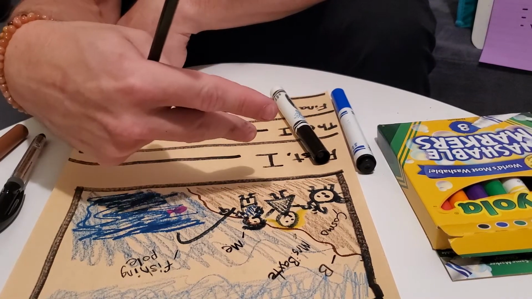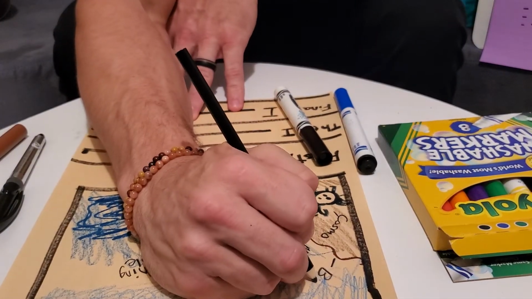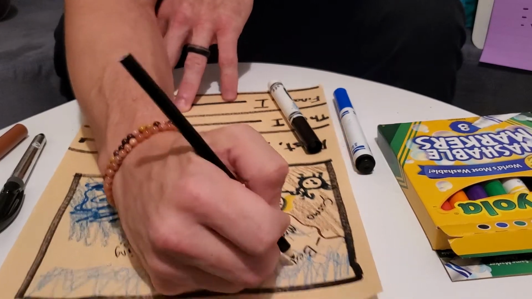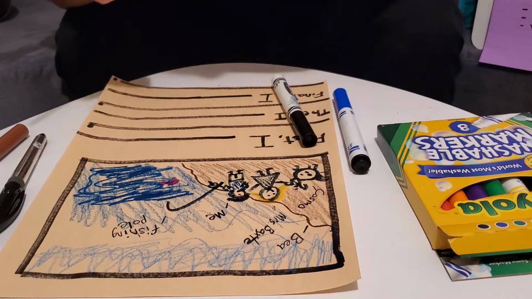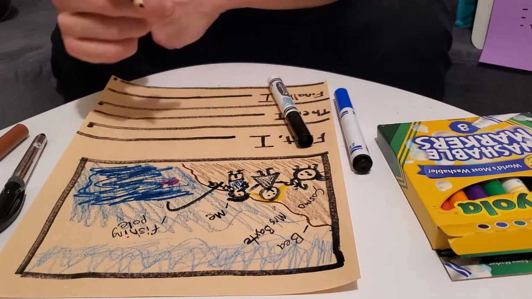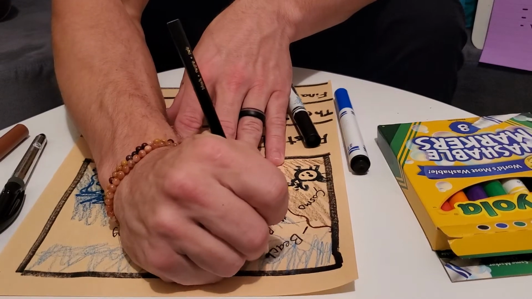and eat. It is E and A, right? So this is the beach. Now we have a 2-letter digraph that makes that ch sound like Charlie or Chase. Beach, right? C-H. All right.